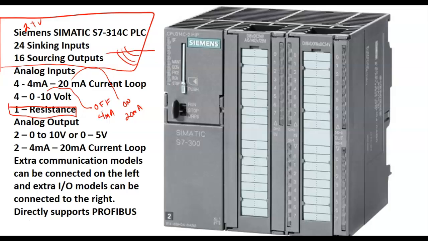So it's what I refer to as a hybrid PLC, which means it comes with a bunch of fixed ports, but you can come over here and snap the cover off the side, and you can buy modules and snap them in here to get additional ports.